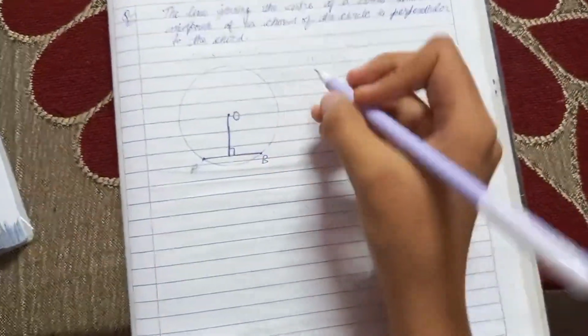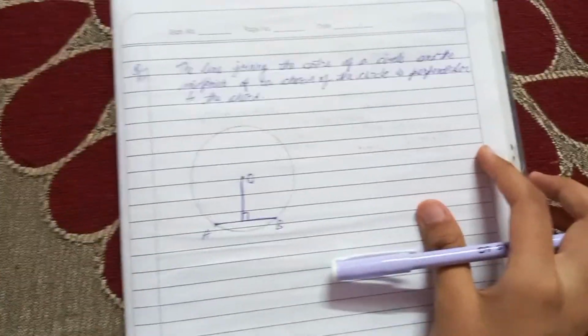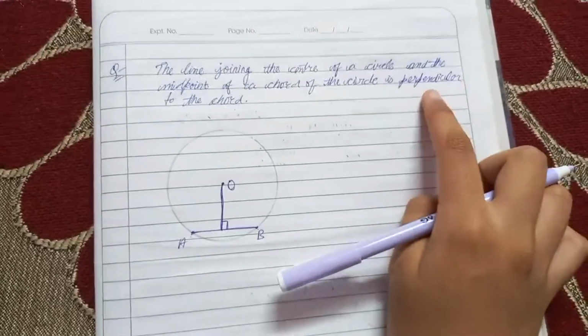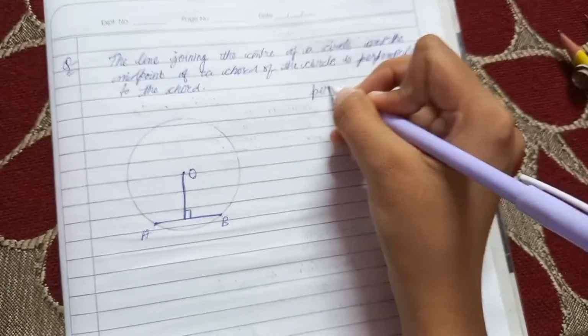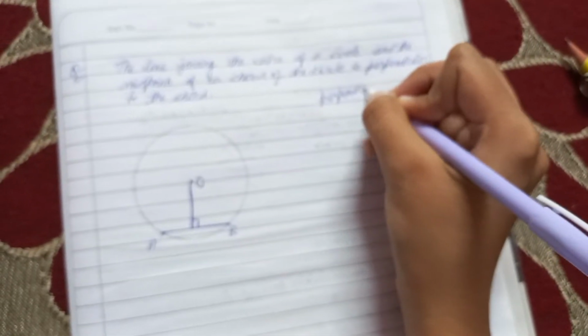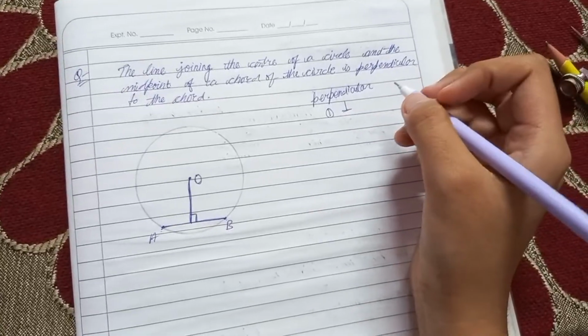the chord. Now first we need to just recall all the prerequisite knowledge we have. Whenever we have a perpendicular, its sign is something like this.